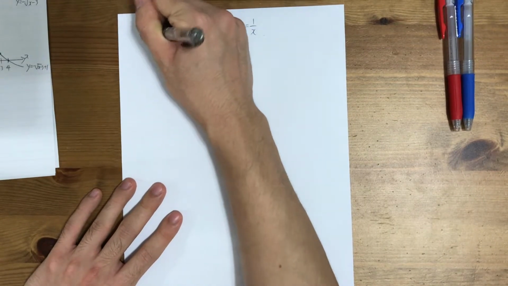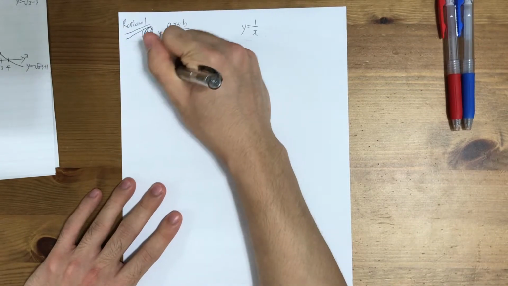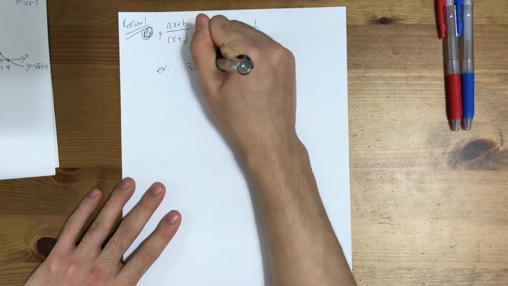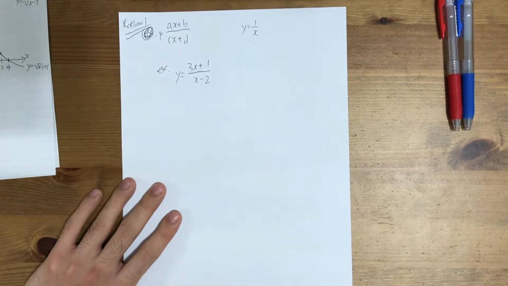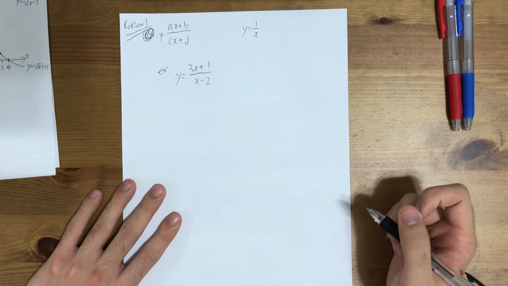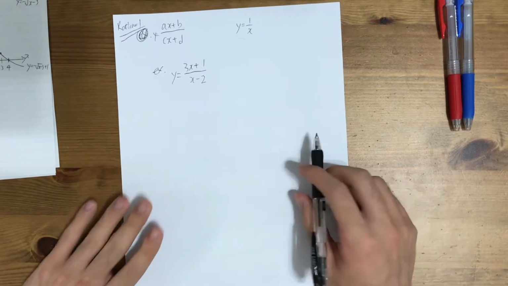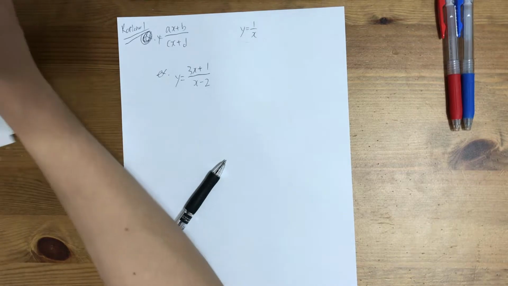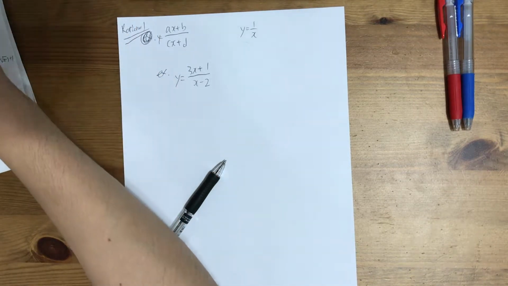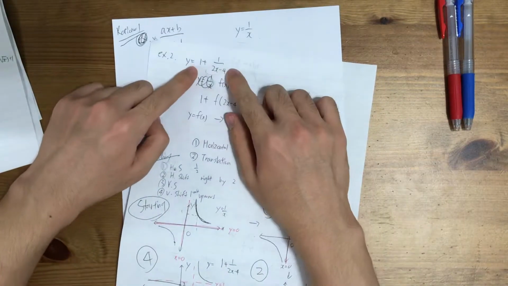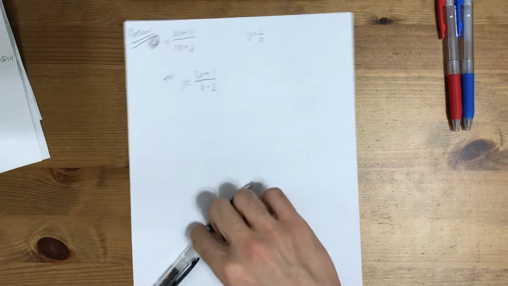So for this case, what can we do? For rational functions, for example, if we have this, what we can do is long division. The reason we're doing long division is because we want to make this in the form of this. How?